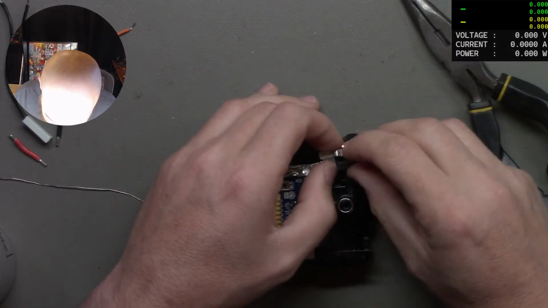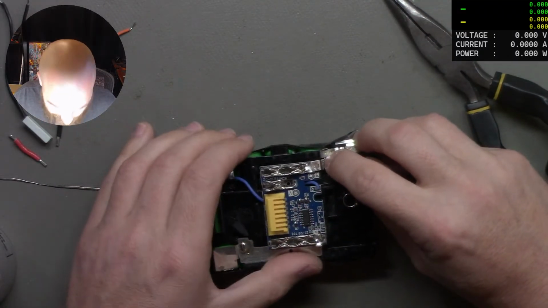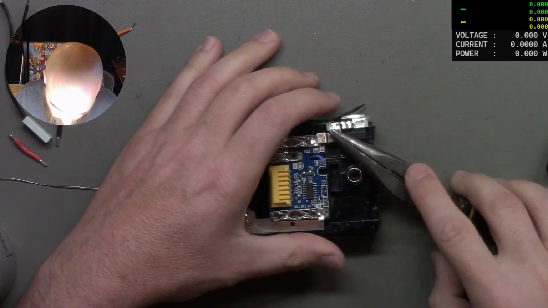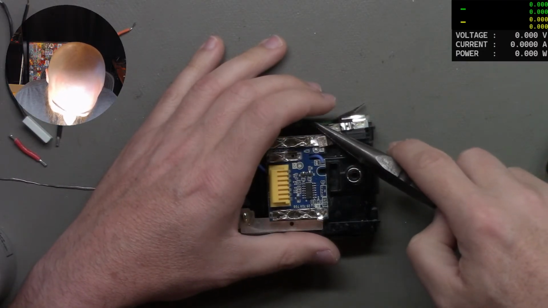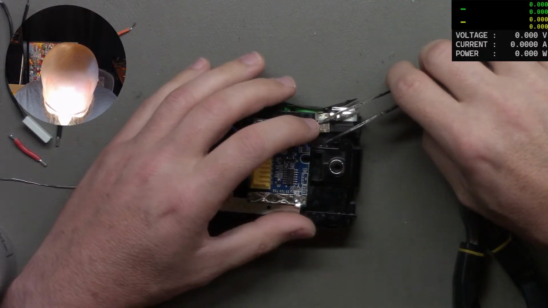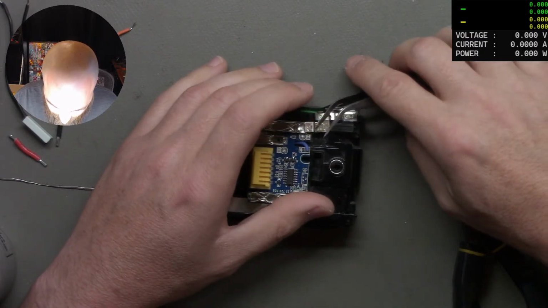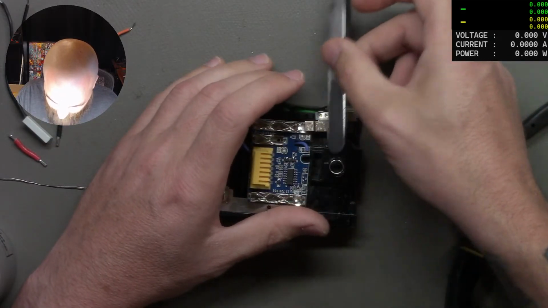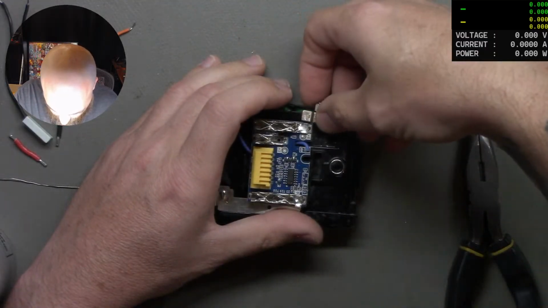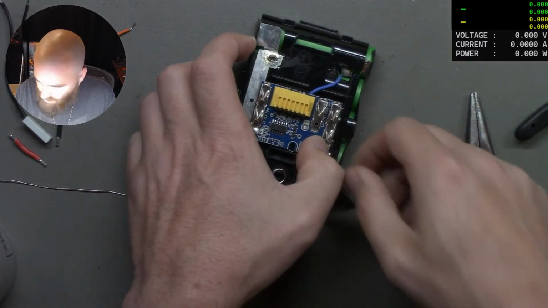Okay. Connect that one right there. Okay. Maybe try and weigh it down with something. Come on, weigh it down, please. Bend it under and then put it here. Maybe I'll have to hold it down. It's fine.